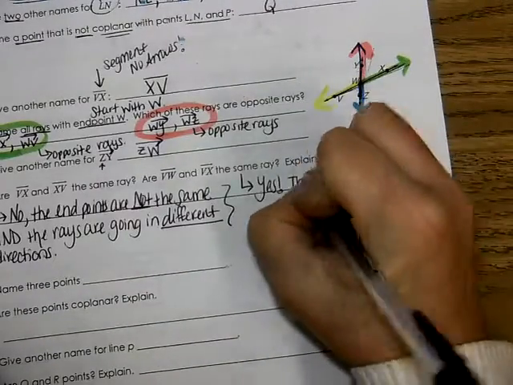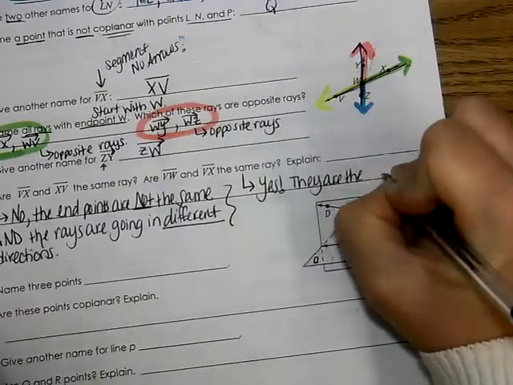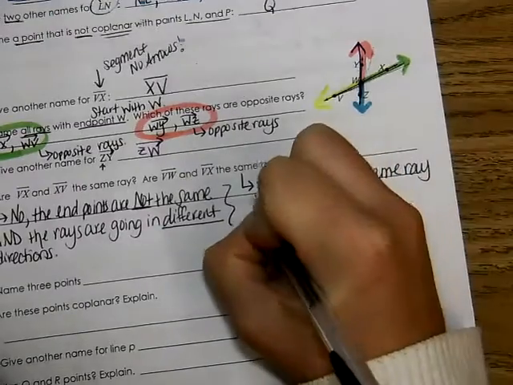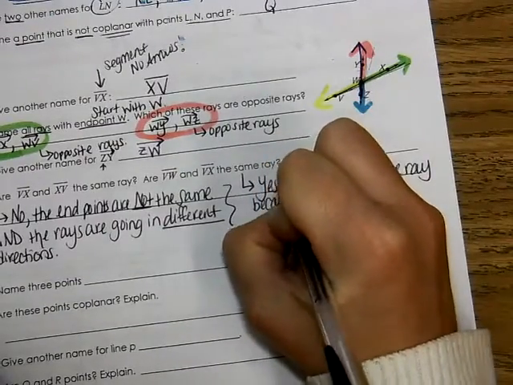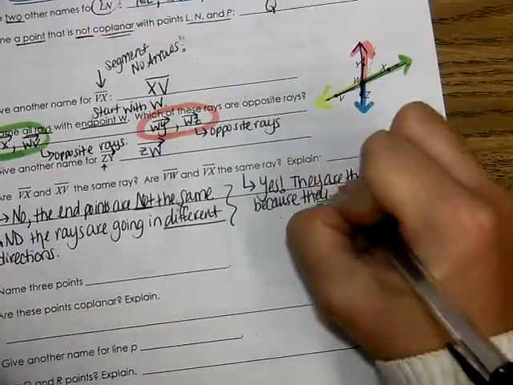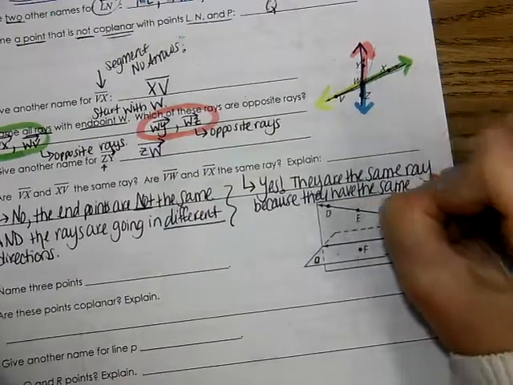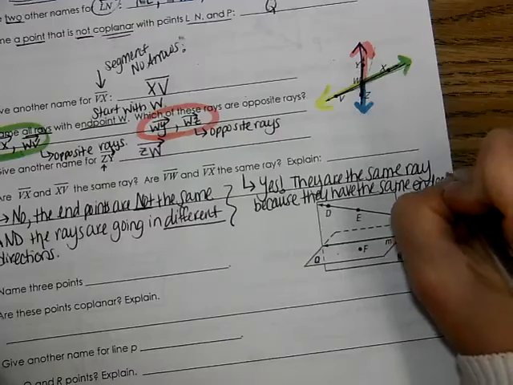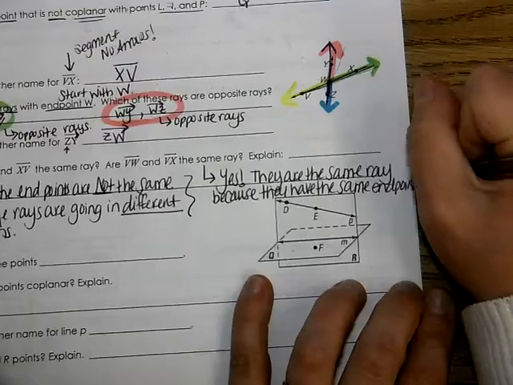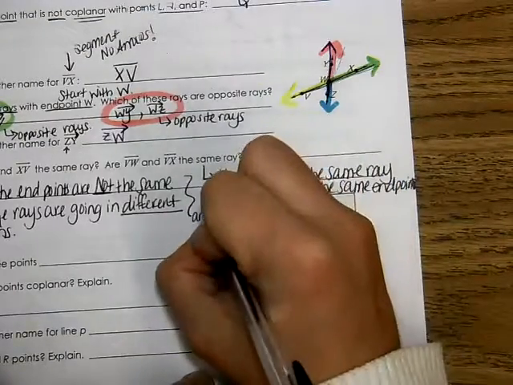They are the same ray because they have the same endpoint and travel in the same direction.